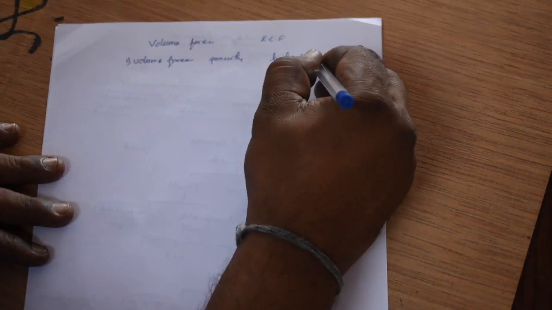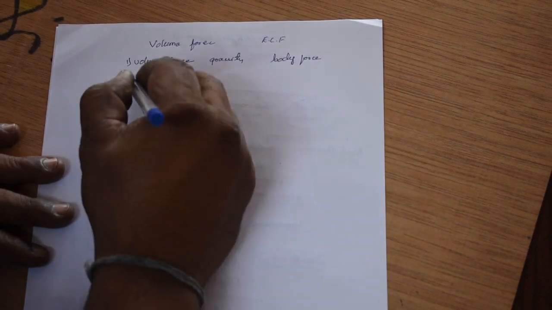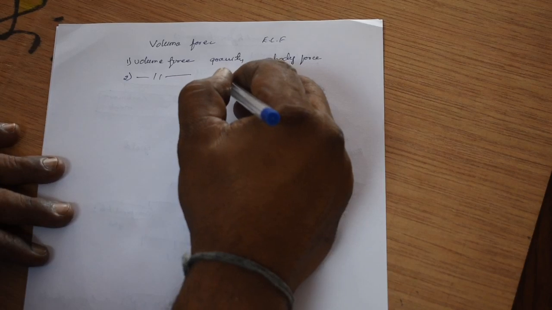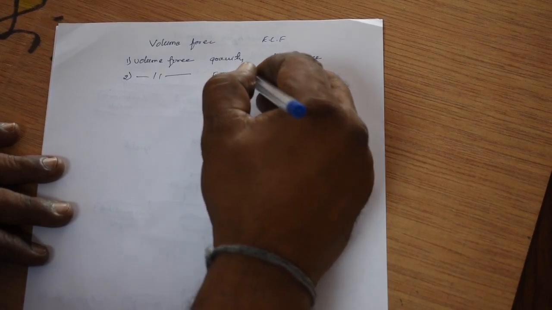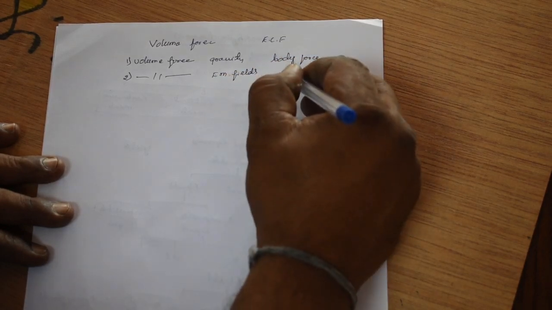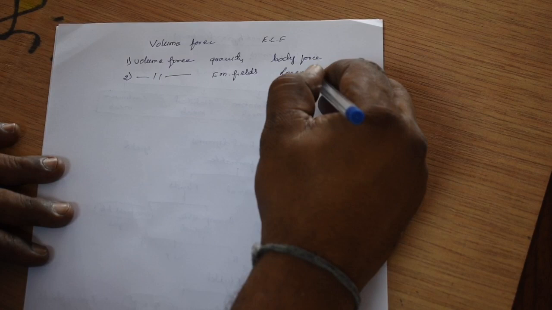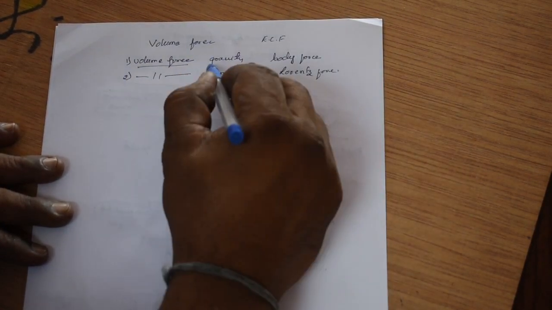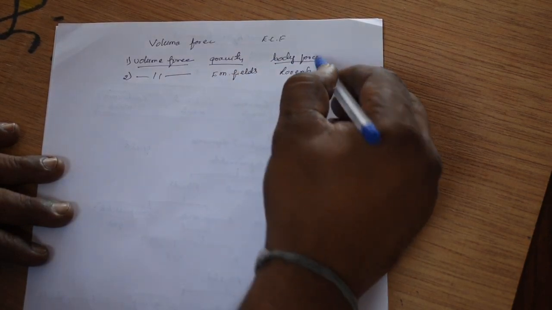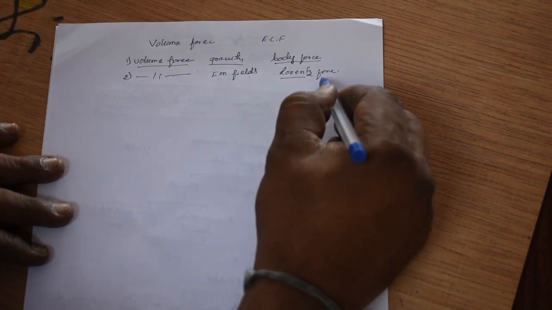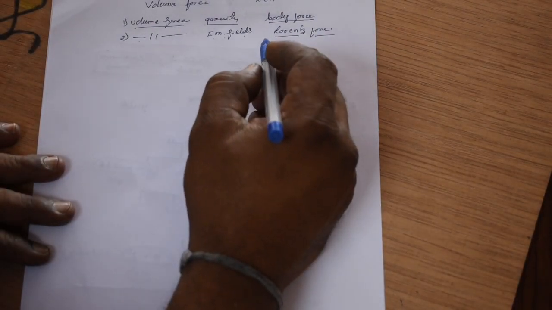The other one is volume force due to electromagnetic fields, and that force is known as the Lorentz force. So there will be two kinds of volume forces in electrically conducting fluids.